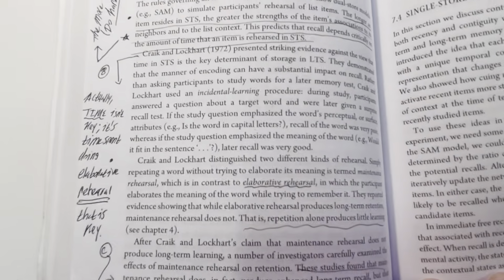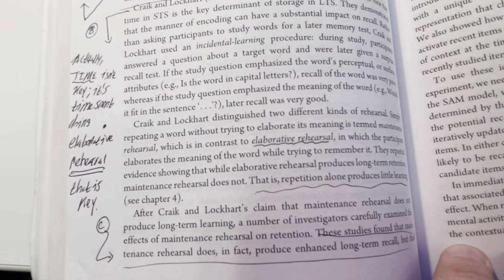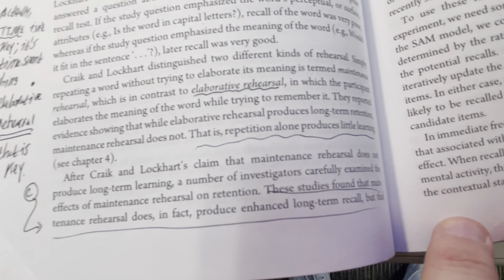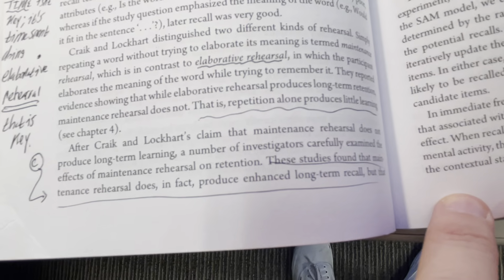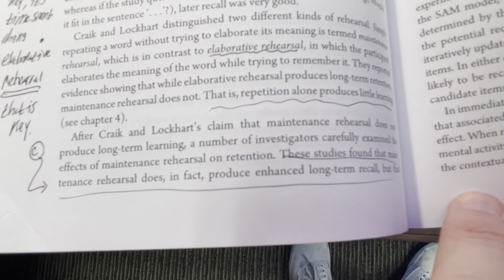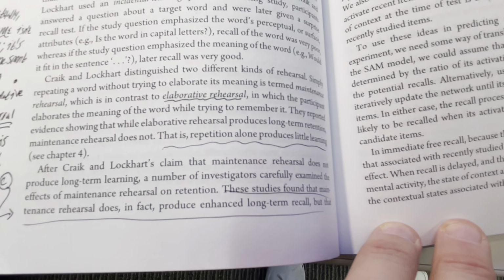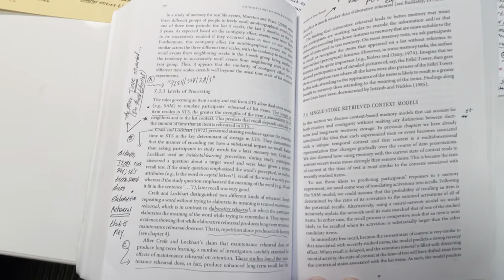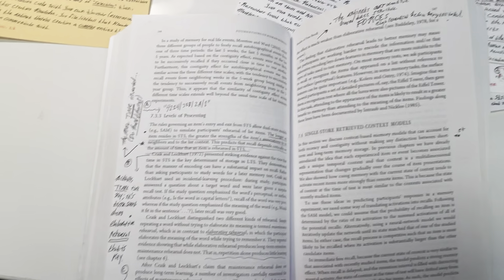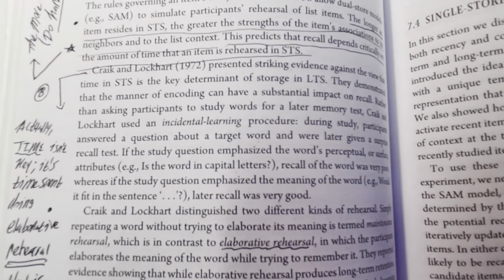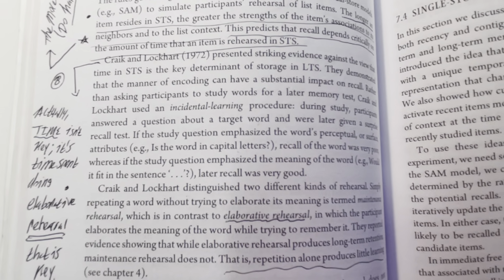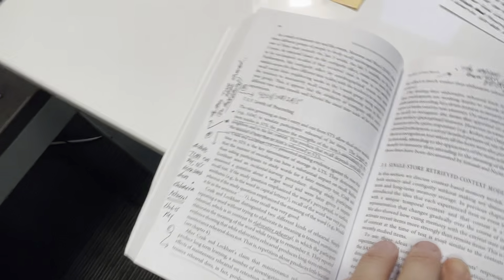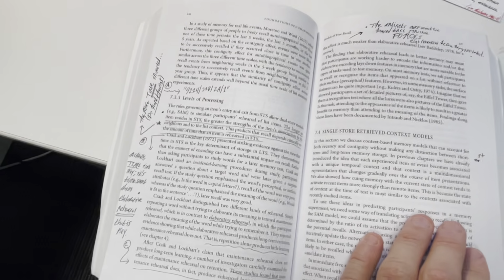So anyways, here's the section. You can see it says elaborative rehearsal, and that is repetition alone. These studies found that maintenance rehearsal does in fact produce enhanced long-term rehearsal. But look at this, it's jammed into a big page and a half of dense academic-speak material if you actually read it. And so what you want to do is reformulate all of this crud, right?